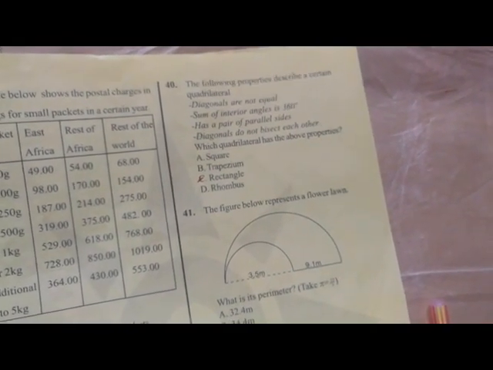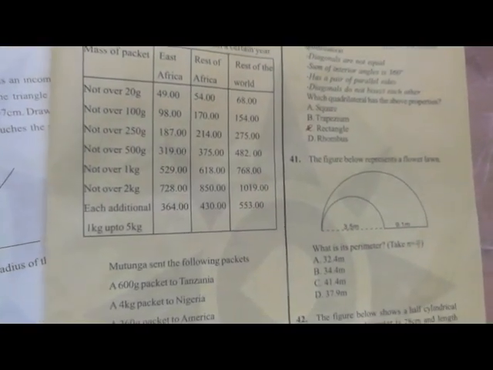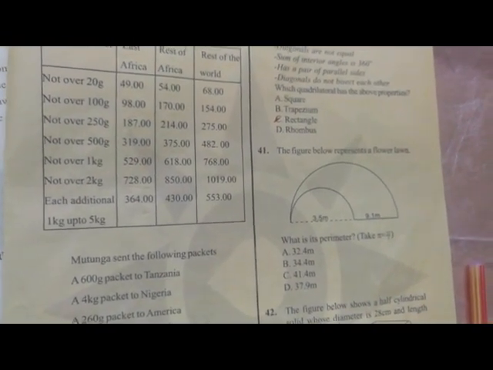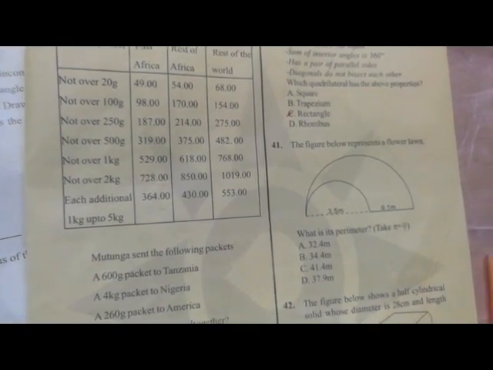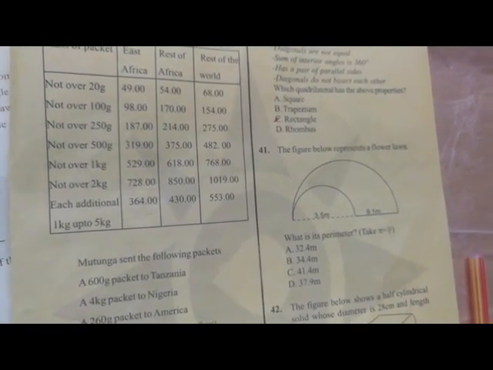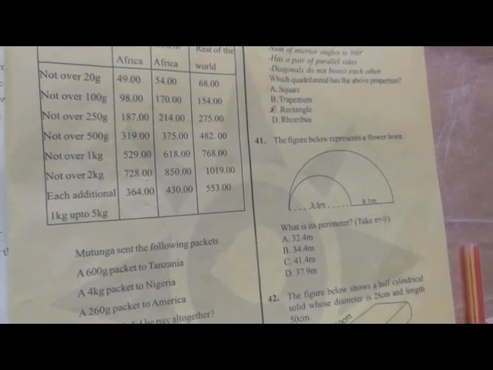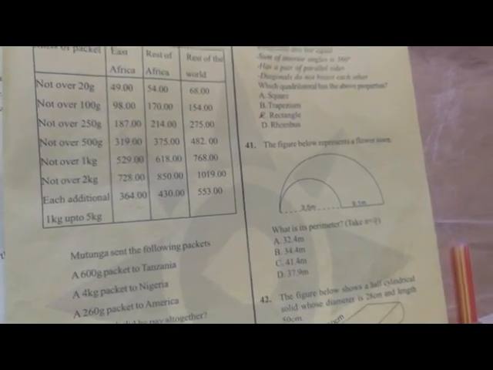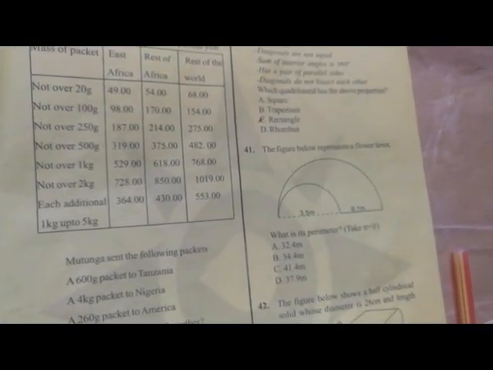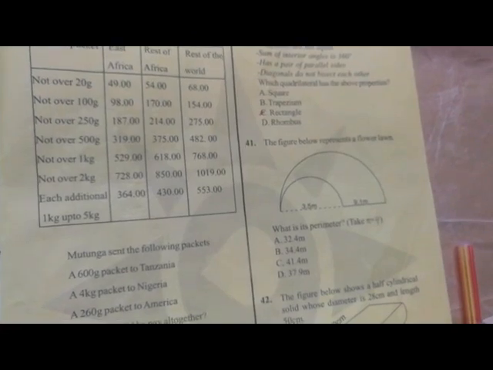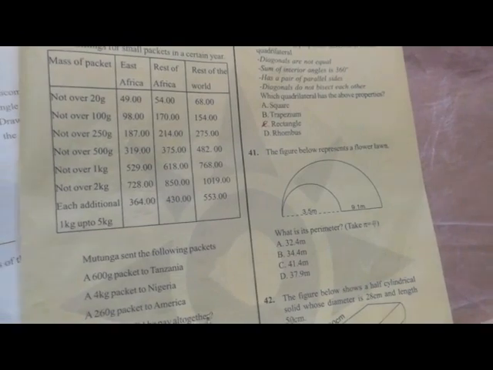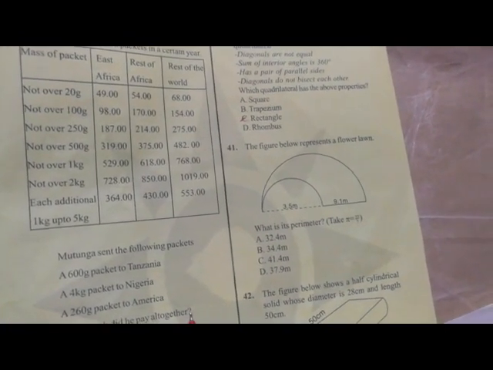Square, no. This property is of a rectangle, because unlike the rhombus, diagonals don't bisect each other, while in a rhombus, diagonals are perpendicular bisectors. Also in rhombus, diagonals bisect angles at the corners.